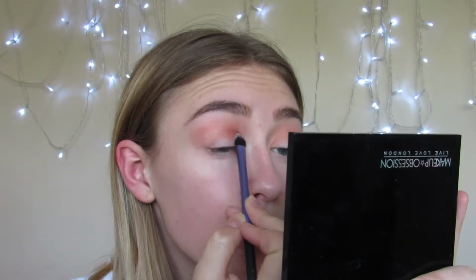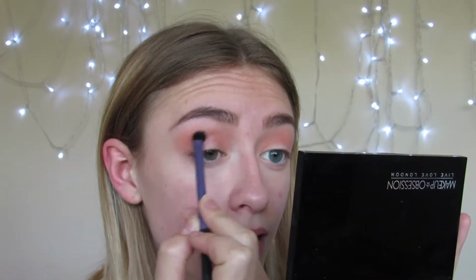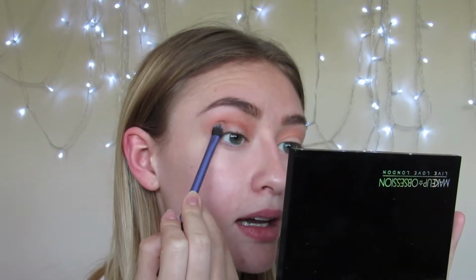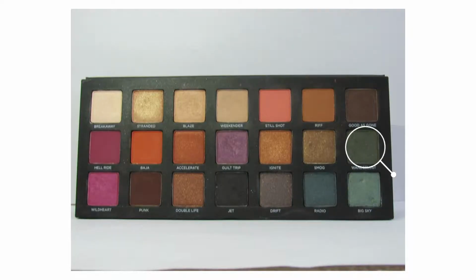Okay, right, this isn't really working out. It looks pretty, like the combination of the two colours is very nice, but oh no, that does not look very nice. I'm gonna go in with Wanderlust, which is that green colour and the third colour that we chose from the Born to Run palette.